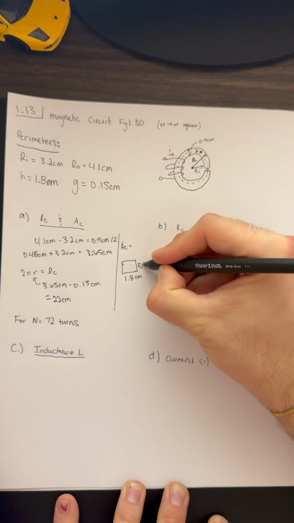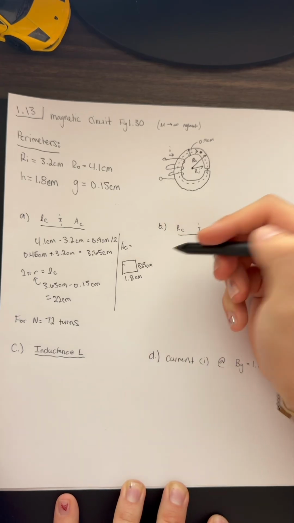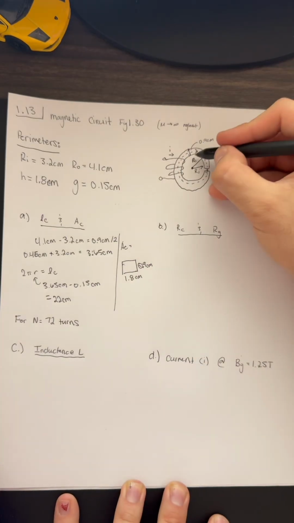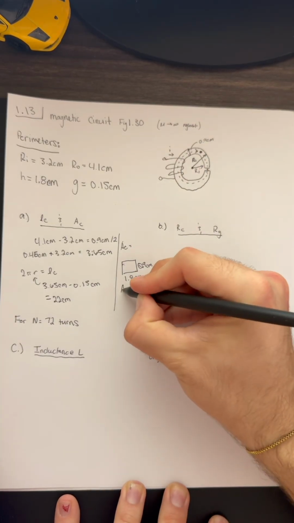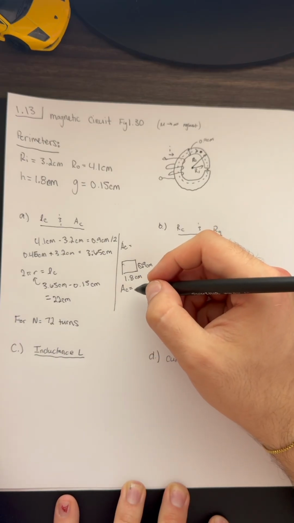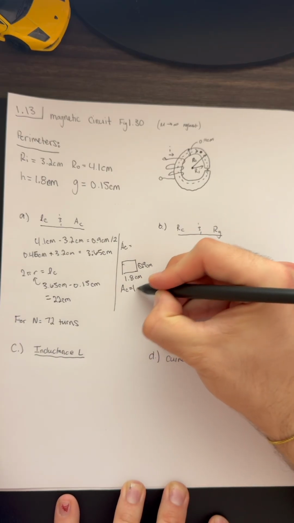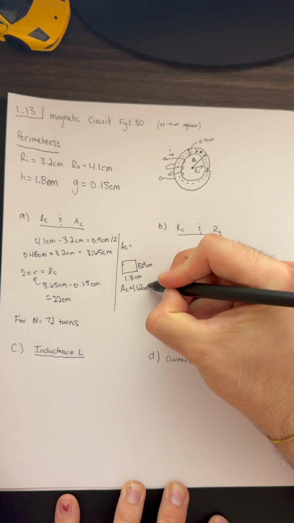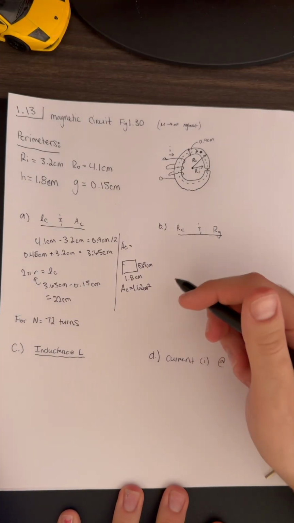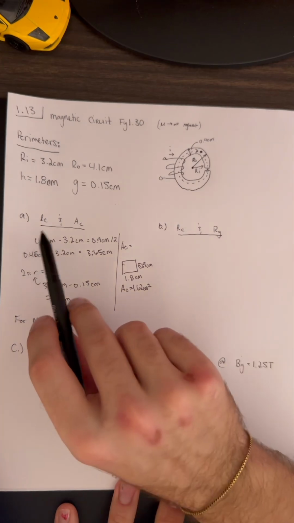So 0.9 centimeters, this cross-sectional length multiplied by the height, is going to give us the area. So the area of the core is just going to multiply these two, which AC is 1.62 centimeters squared because it's an area. So now we have these parameters here. LC and AC are calculated.